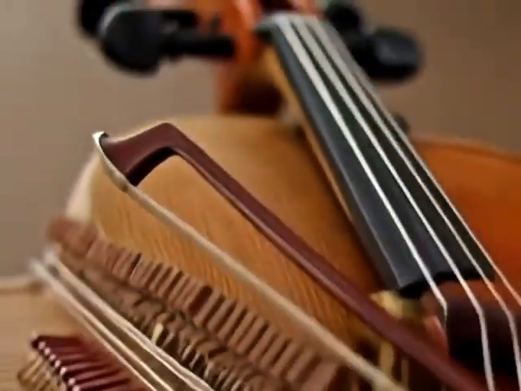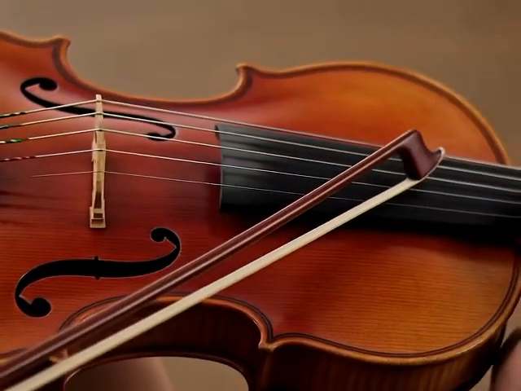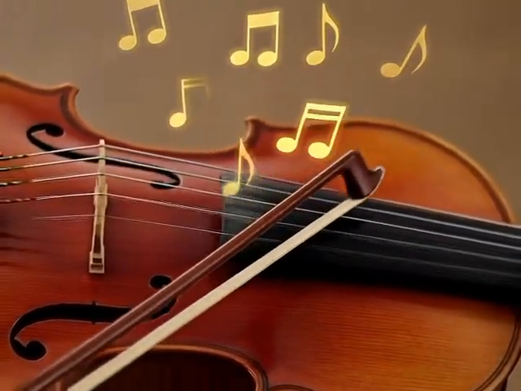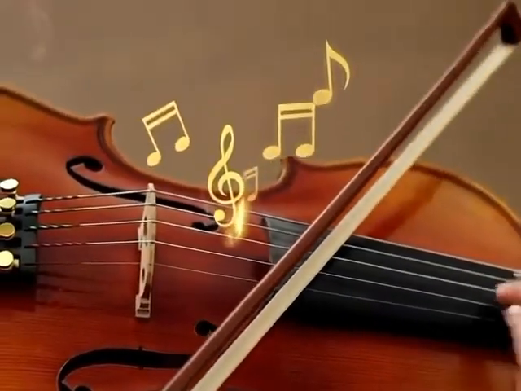The violin is a popular instrument that uses musical notation to produce beautiful and expressive music. The notes on the staff indicate the pitch and rhythm, and the bowing techniques used by the musician add dynamics and emotion to the music.